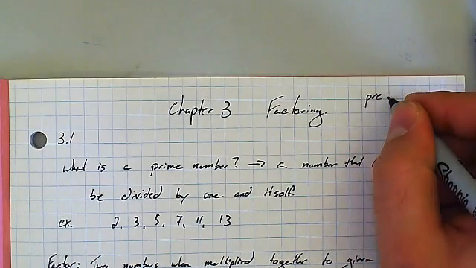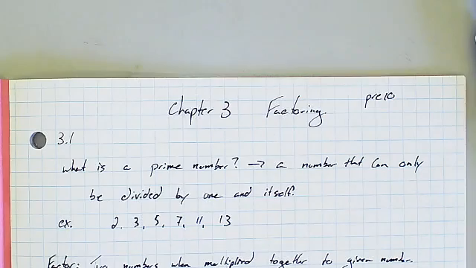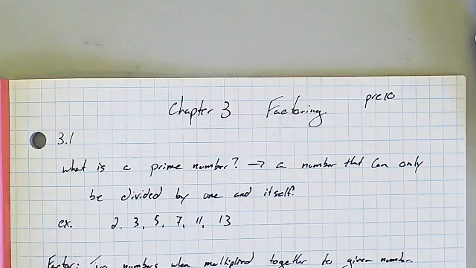Okay, this is chapter 3 for Pre-Cal 10. It's about factoring, which would be very useful next year for Pre-Cal 11, so you kind of want to pay a lot of attention to this chapter.